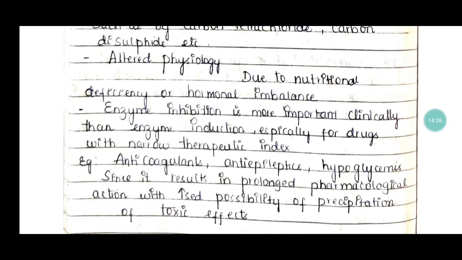Due to nutritional deficiency or hormonal imbalance, enzyme inhibition is more important clinically than enzyme induction, especially for drugs with a narrow therapeutic index. So for altered physiology, the examples are anticoagulants, anti-epileptics and hypoglycemics, since it results in a prolonged pharmacological action with an increased possibility of precipitating toxic effects.